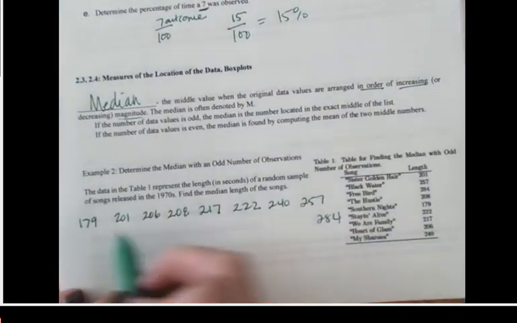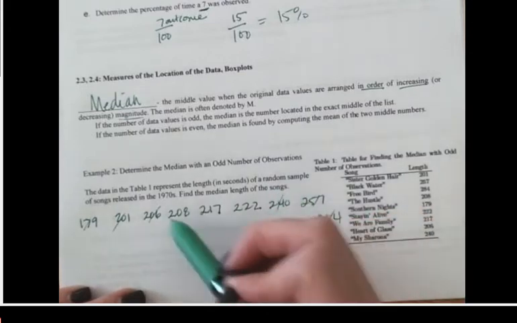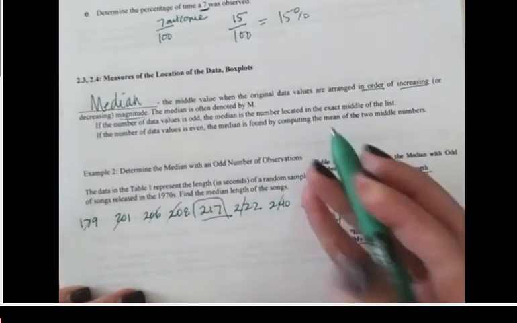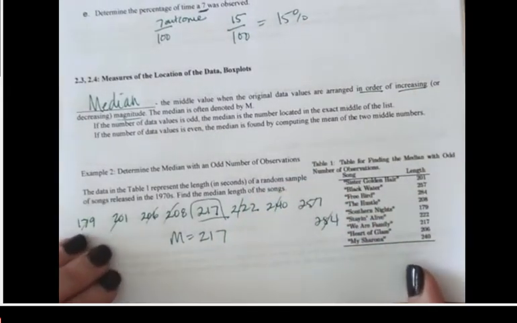All right, so I've listed them from least to greatest, and I just need to find the middle. So I just go from outside to inside till I find the center. It's an odd number, so there will be one right in the middle. Easy enough. So the median is 217. Simple as you can get.